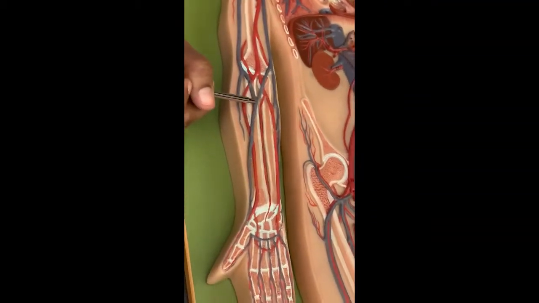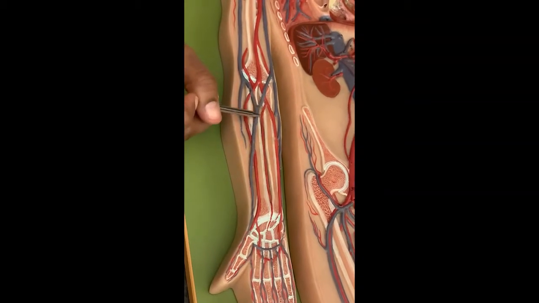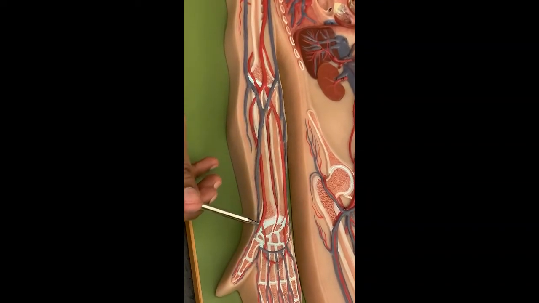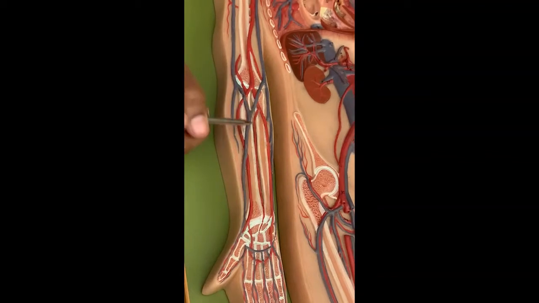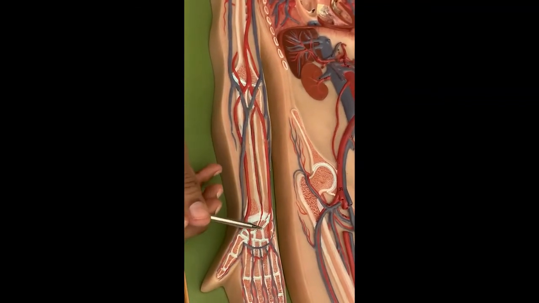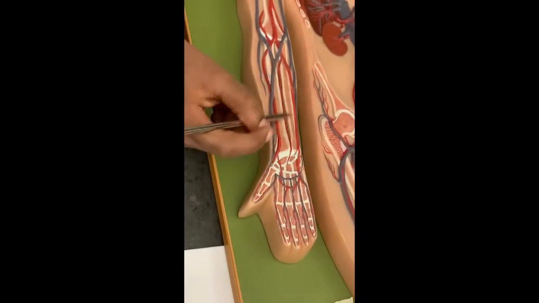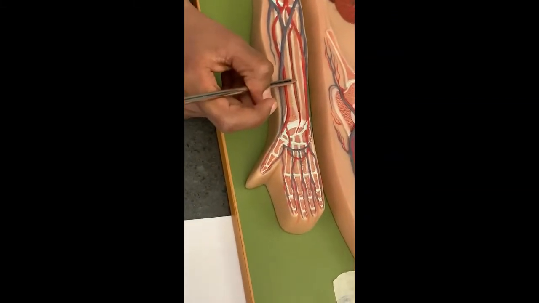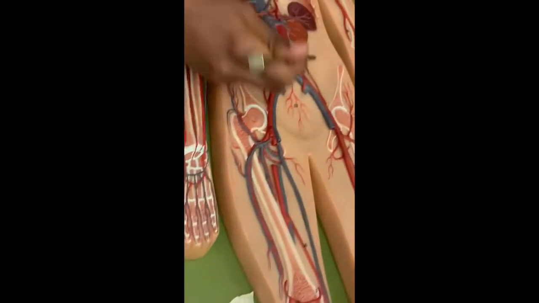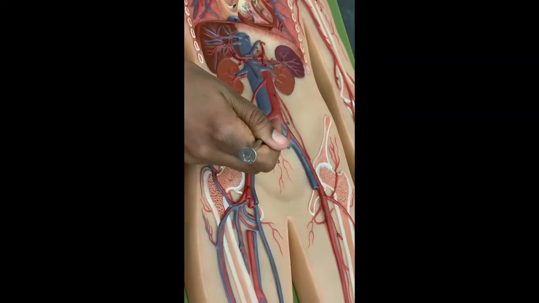Now here, this would be the what? Radial vein. We'd also have a median and an ulnar vein, which is not seen here. Everyone with me?